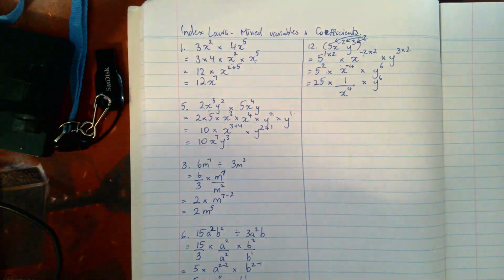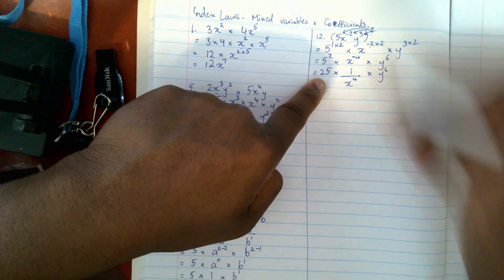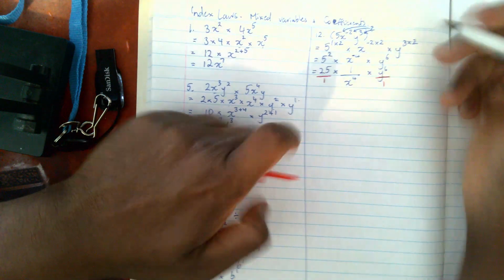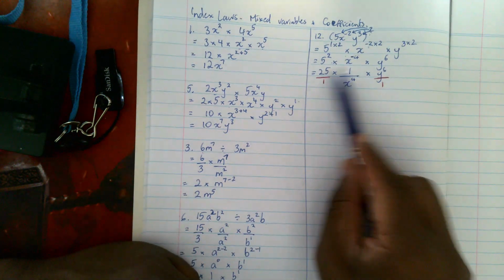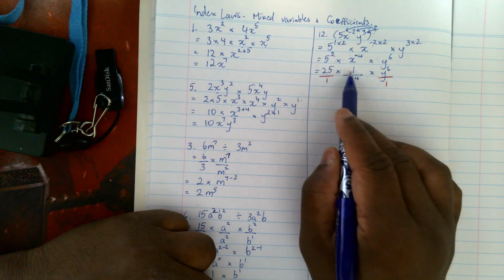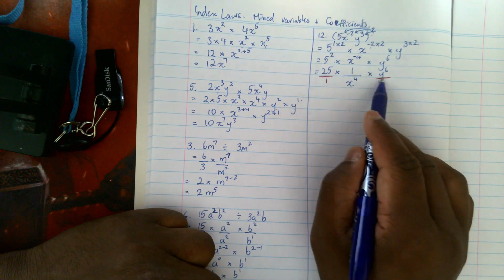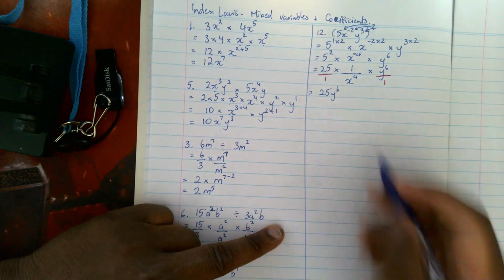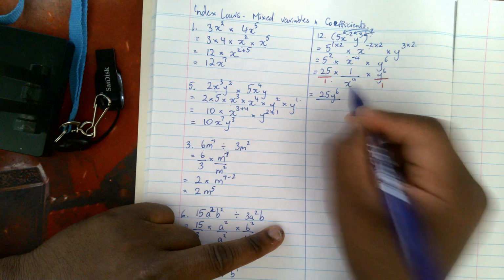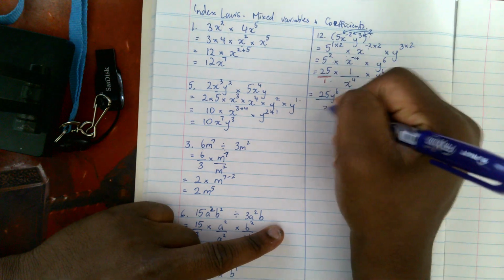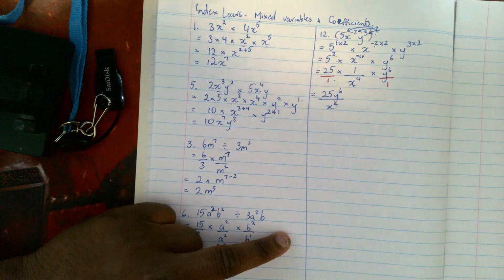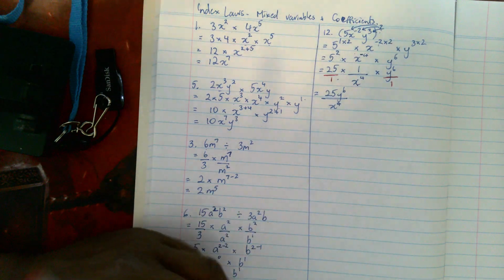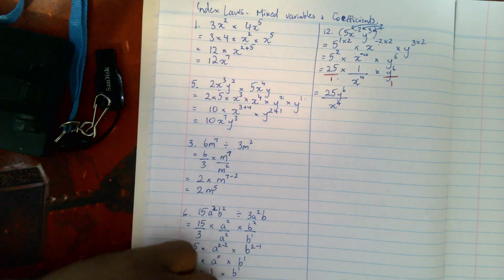We know that these two, if we write them as a fraction, it's going to be over 1. So now when we multiply fractions, we just multiply across. 25 times 1 is 25, times y to the 6th is 25 y to the 6th. 1 times x to the 4th is x to the 4th, times 1 is x to the 4th. So it's 25 y to the power 6 over x to the 4th. Again, I don't really change anything, I'm just using my power of power rule.